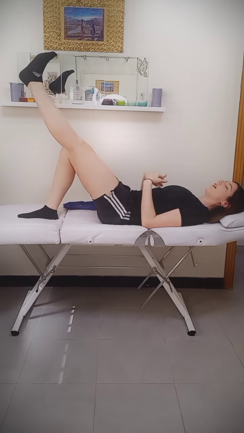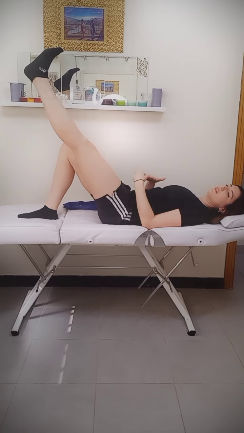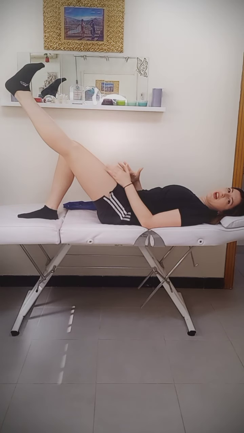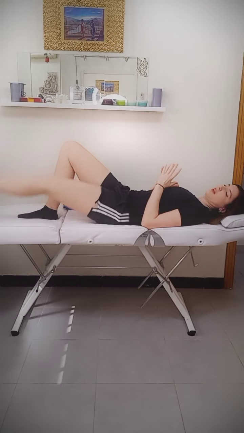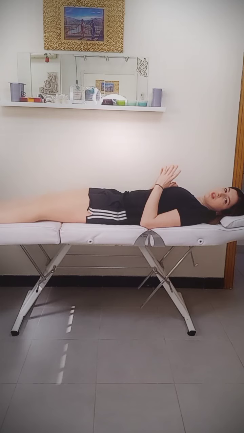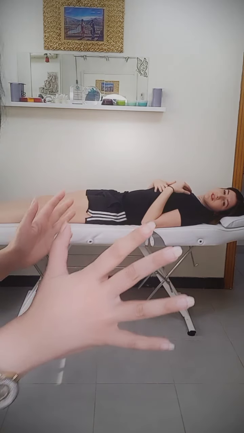So usually I give this exercise for starting: 10 repetitions, 5 repetitions per leg, 10-second hold. Okay, 5 repetitions, 10-second hold. This is your first exercise, all right?